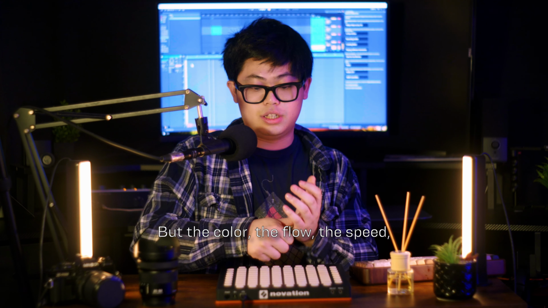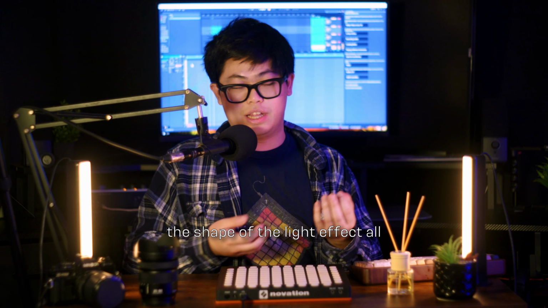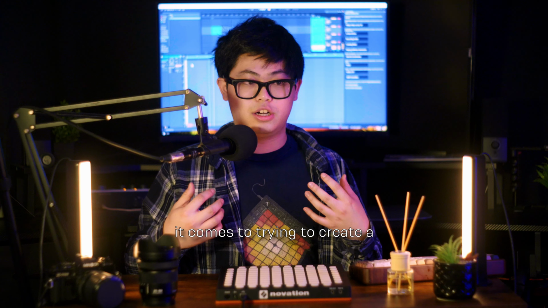But the color, the flow, the speed, the shape of the light effect all really matter when it comes to trying to create a consistent and iconic and memorable light show.